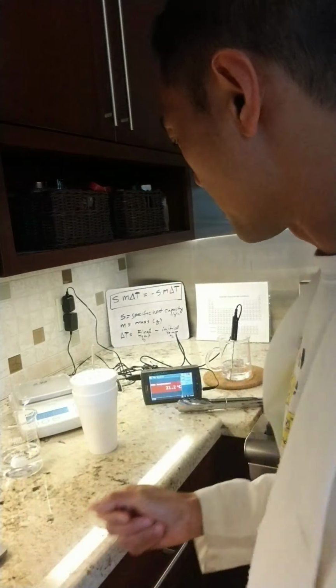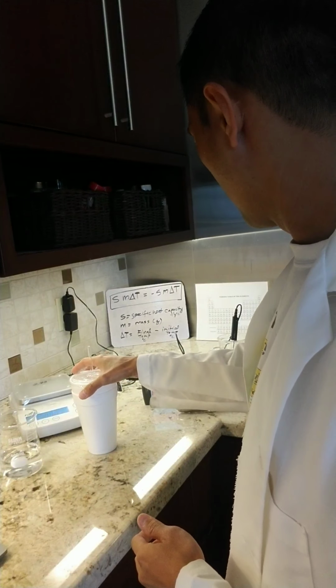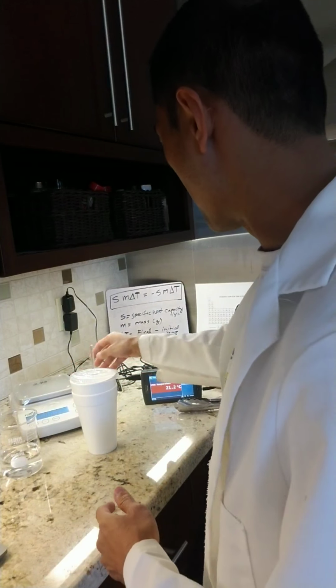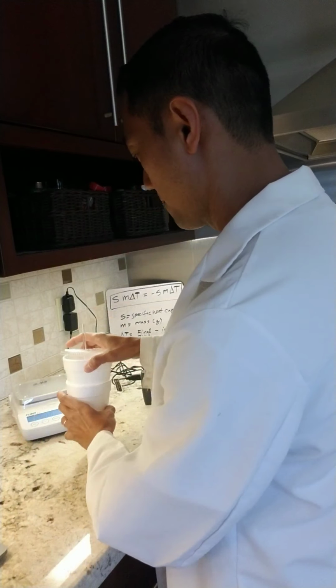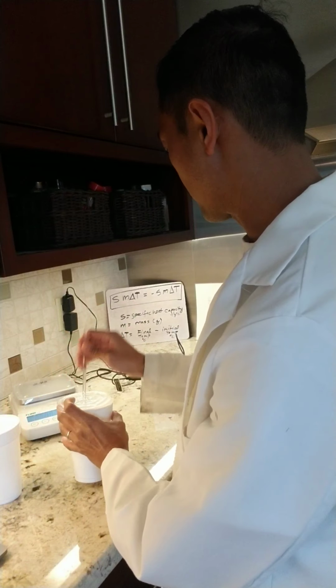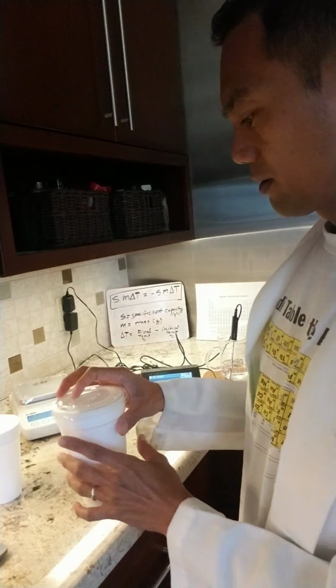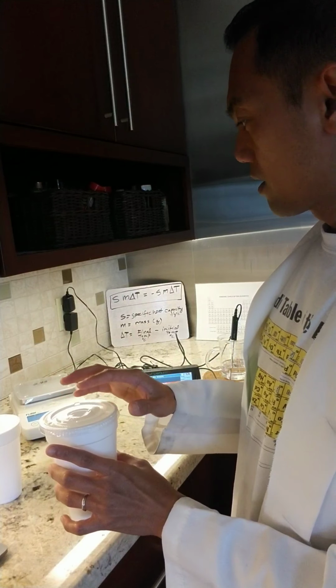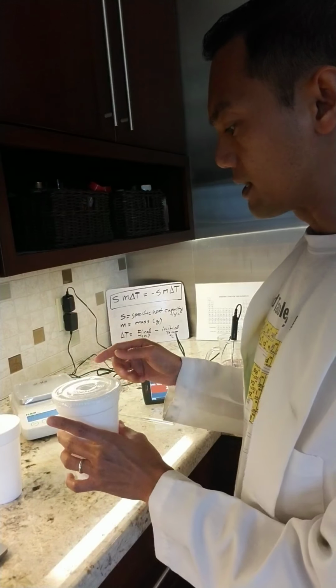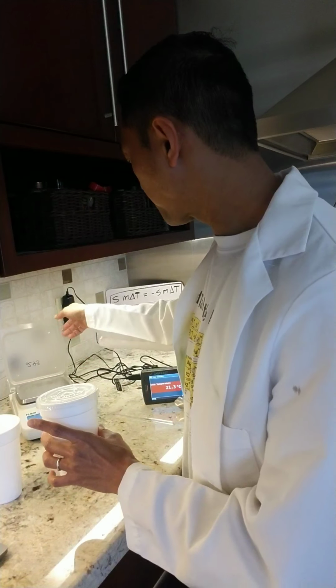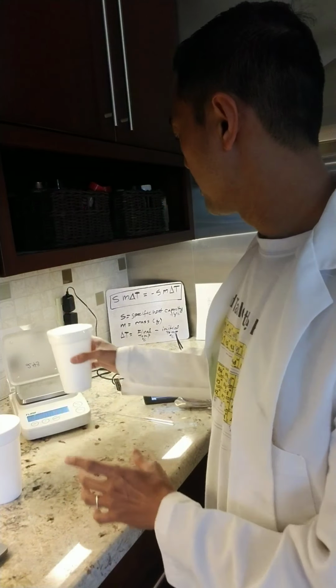All right, so let's start. First we had to measure the weight of our calorimeter. So let me remove that. I'm going to keep the cup cover because we'll do the same at the end. Zero this.